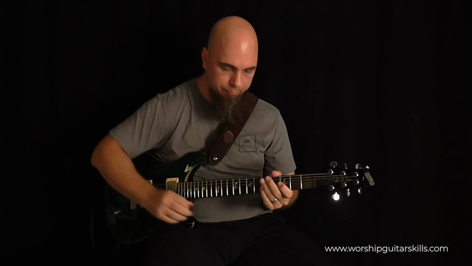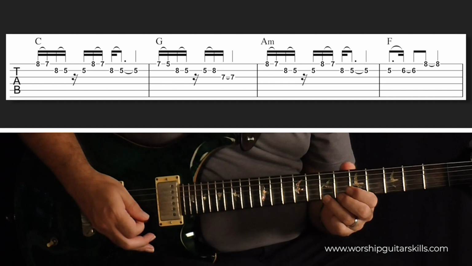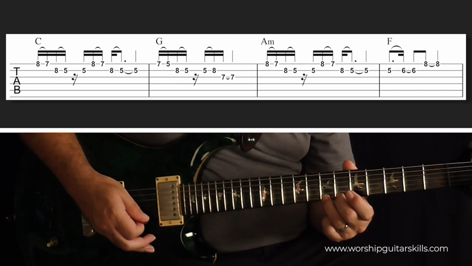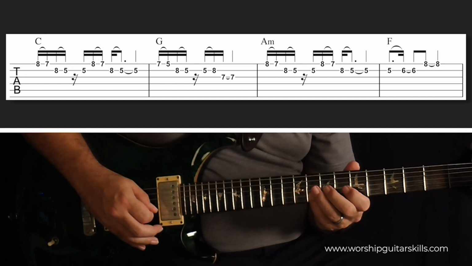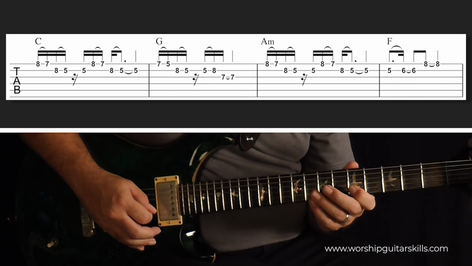Well, let's check it out. For the C chord, I played the C note. I pulled off to the B note, which is the 7th. And then I played the G and the E, which are both the 5 and the 3. Again, stable tones.